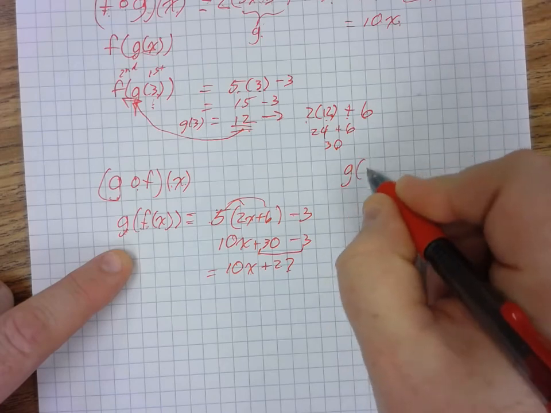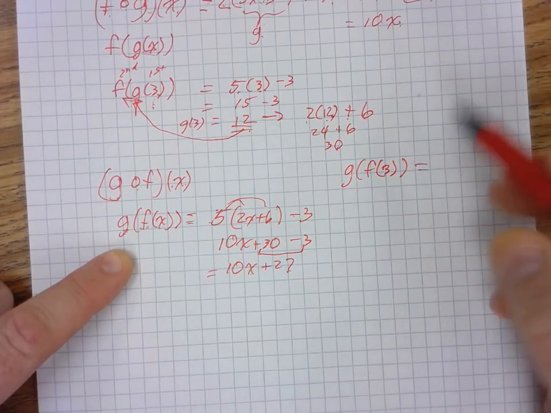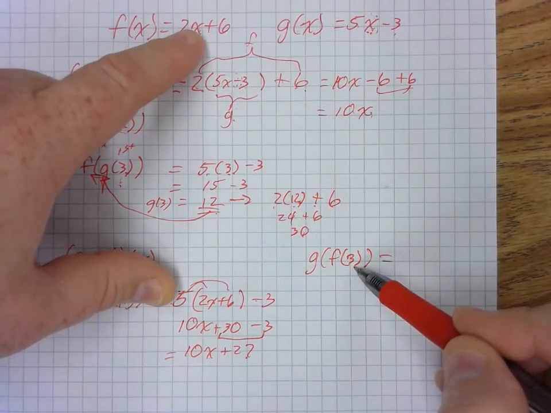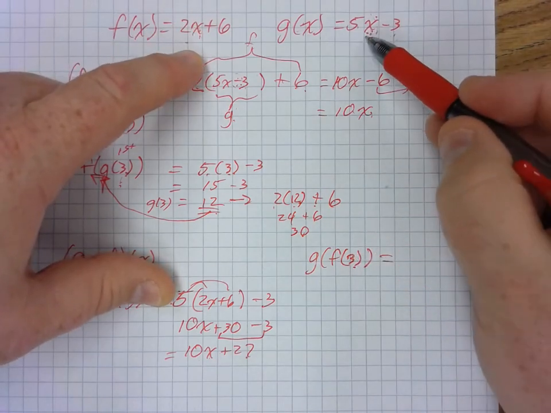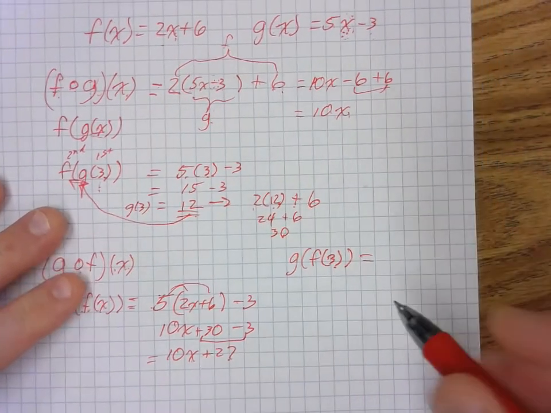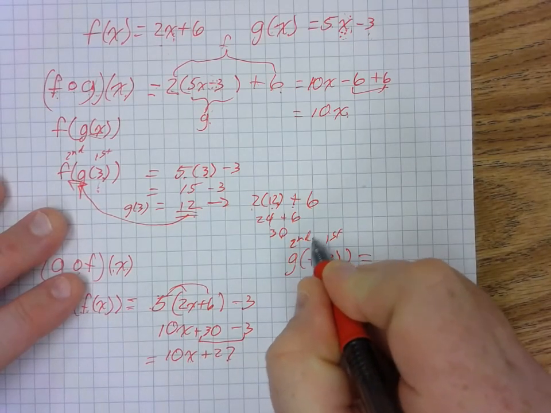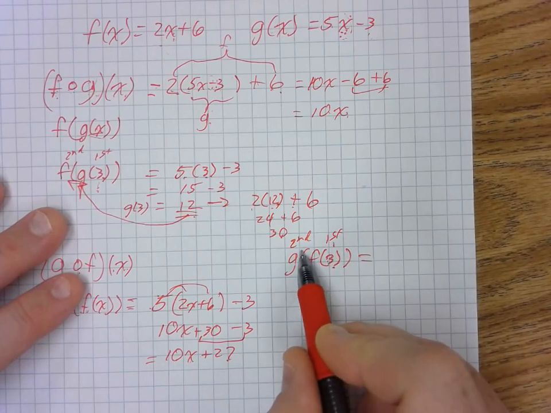So g of f of 3. So this says put 3 into function f first, and whatever you get for function f, that's what you input into function g. So we're going to do function f first, and then function g second. As we get the output of f, it becomes the input of g.